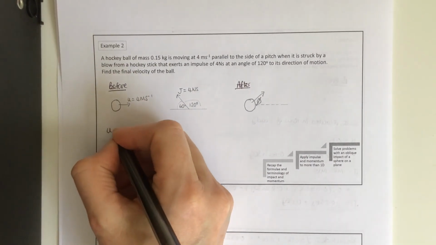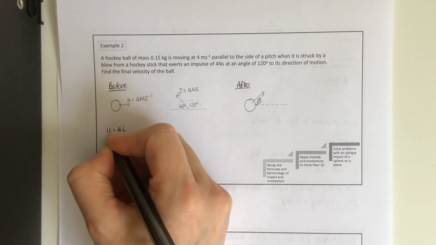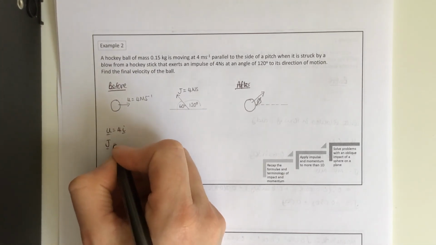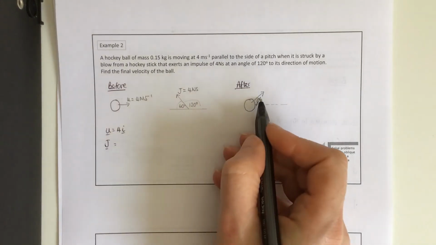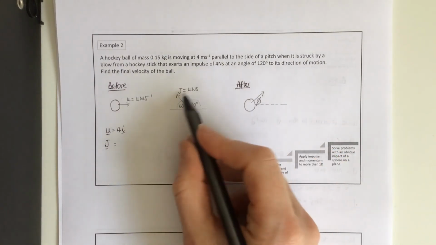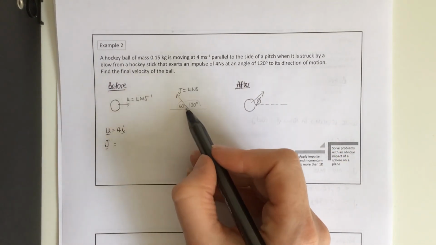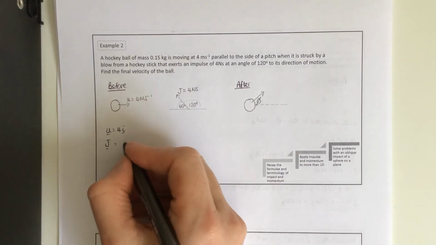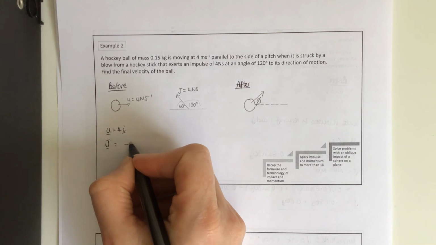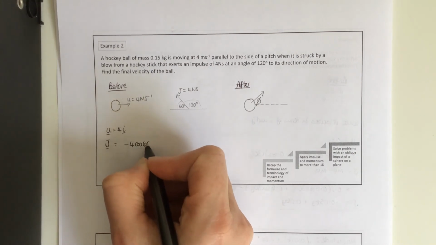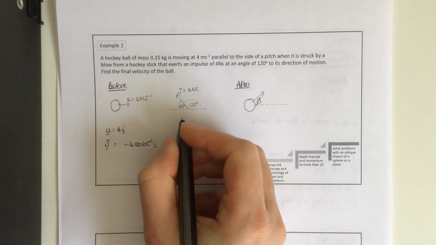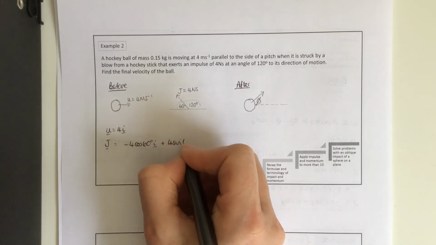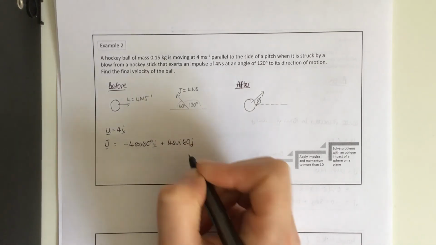So u is 4i, so it's just going in the horizontal, and for j, again, let's resolve this one here. So we've got j in this direction, so our horizontal component towards the left is minus 4 cos 60 i, plus, it's going up, 4 sine 60 j.